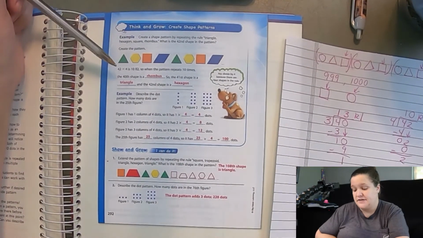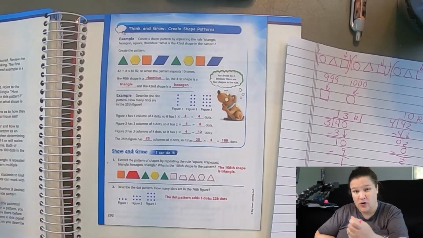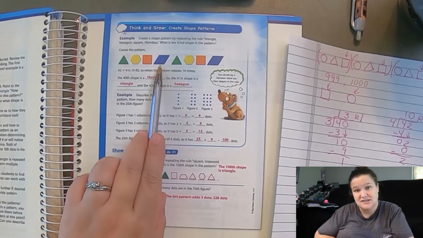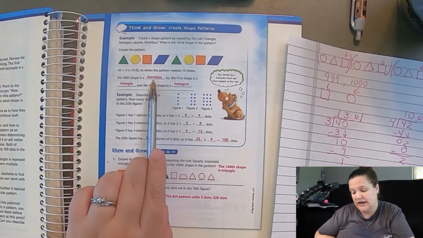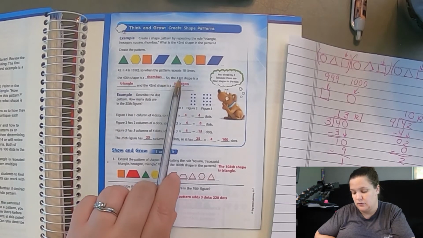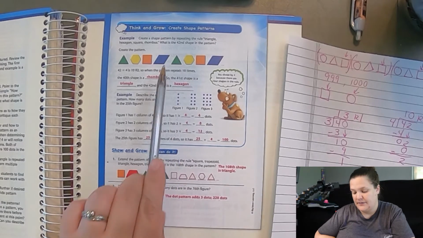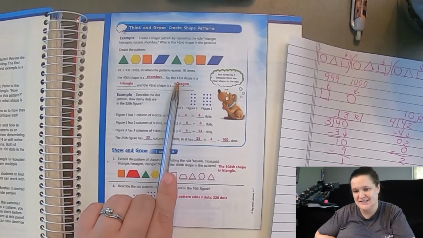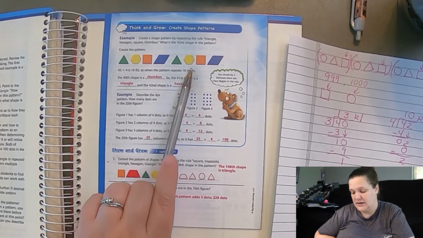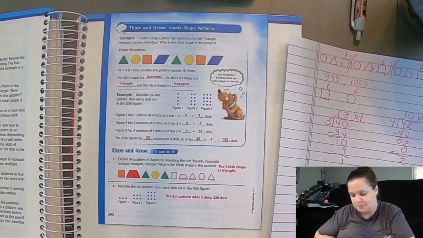So the 40th shape, when 4 repeats 10 times, you get 40, is going to be the last shape in the pattern. So the 40th is going to be a rhombus, and then we have 2 left over. So the 41st is going to be a triangle, and then the 42nd is going to be a hexagon.